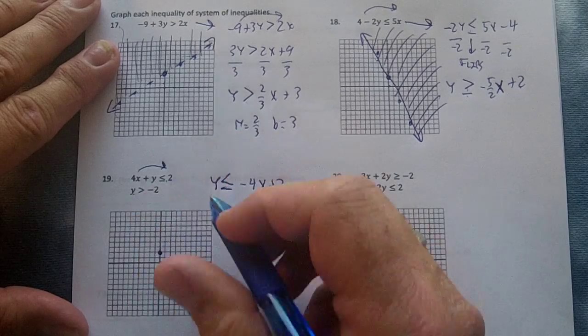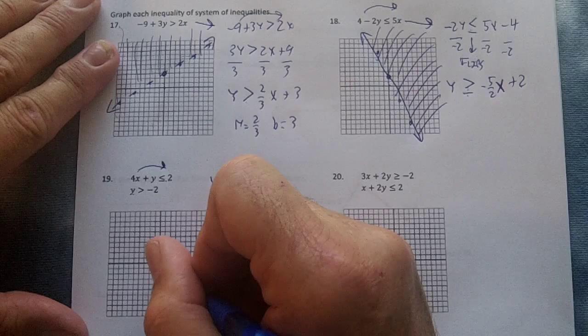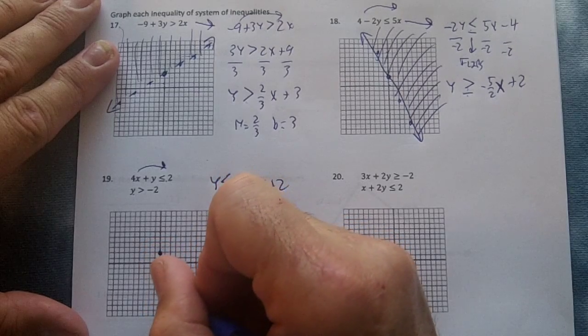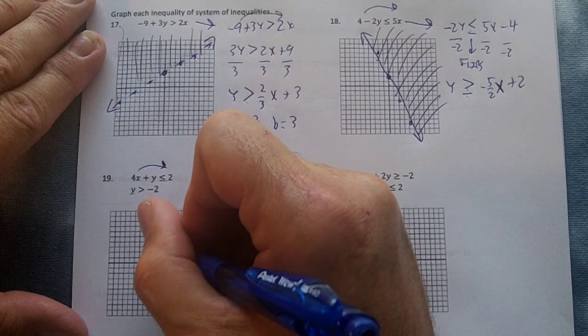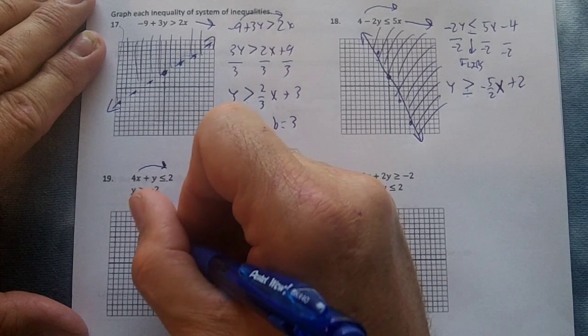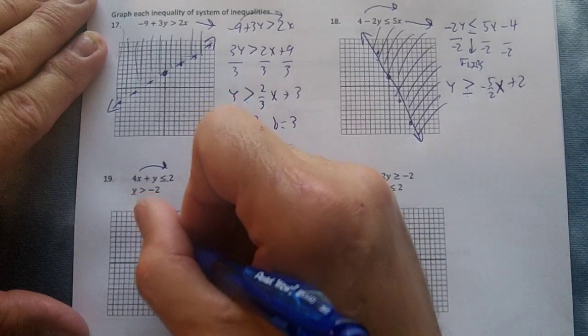1, 2, draw a dot, and then I'm going to go down 4 over 1. Down 4 over 1, down 4 over 1, and then I'm going to do the opposite, up 4, 1, 2, 3, 4 over 1, and up 4 over 1. There's an equal bar, so my line's going to be solid.